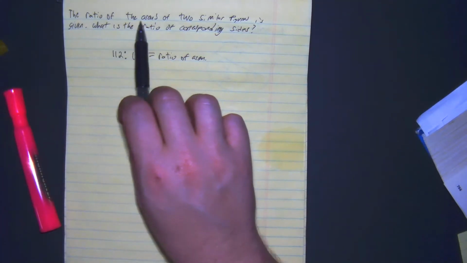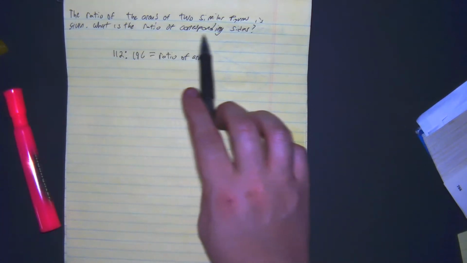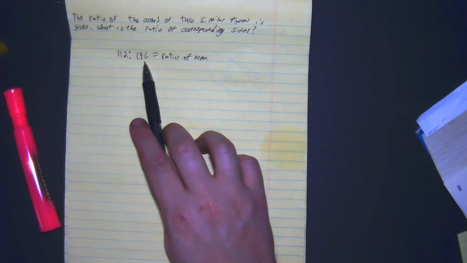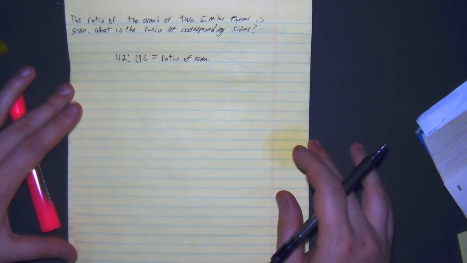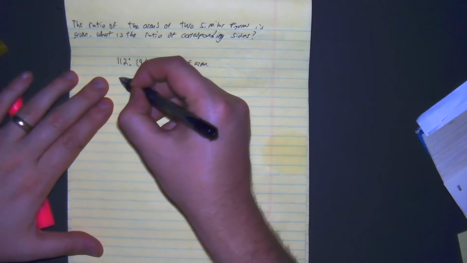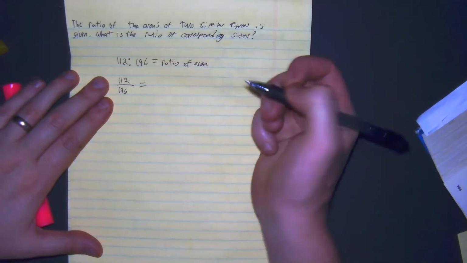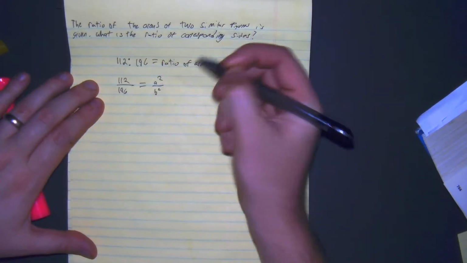The ratio of the areas of two similar figures is given. What is the ratio of the corresponding sides? We have 112 to 196. It's the ratio of the area. So the way you would set this up is we have 112 over 196, which is equal to the ratio of the area, which would be a squared over b squared.